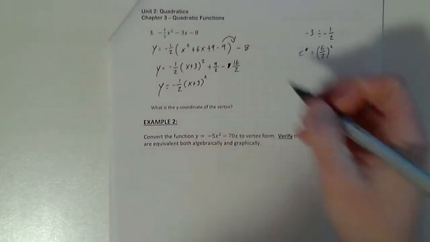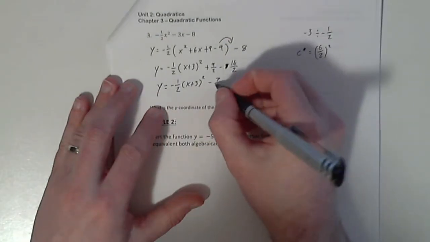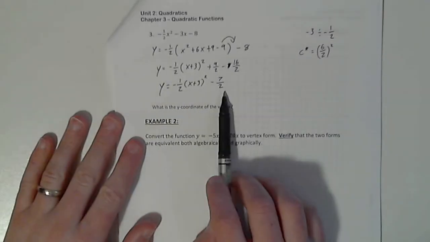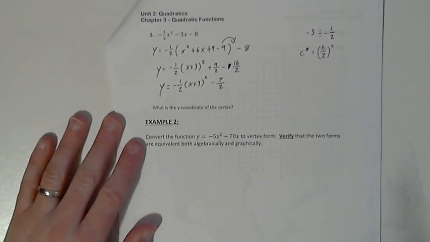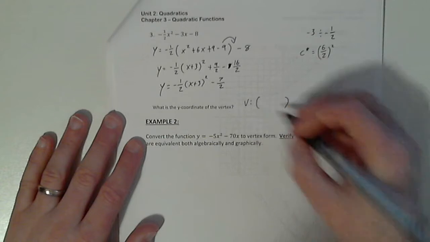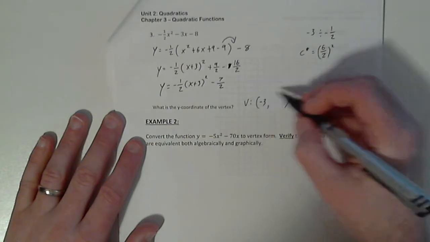Yep. Negative 7 halves. So there's our completed the square. If you can do this, it doesn't get any harder. This is pretty much it. So the vertex is negative 3, negative 7 halves.